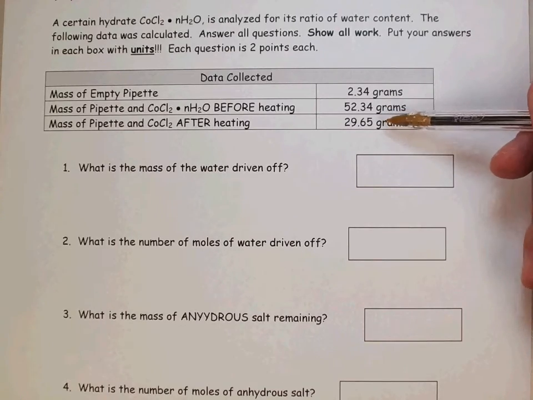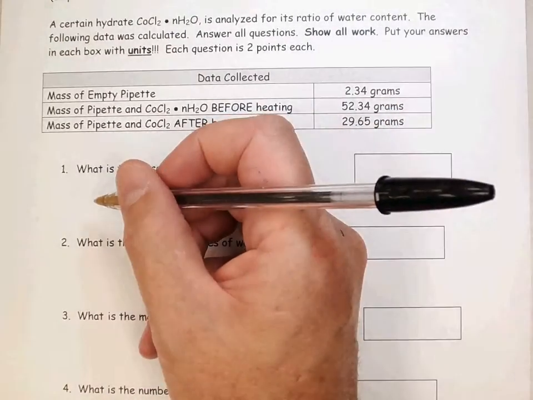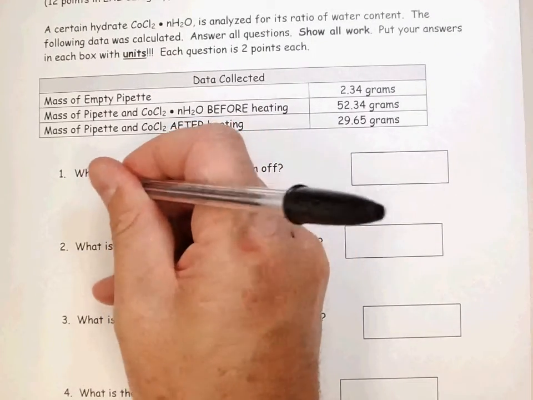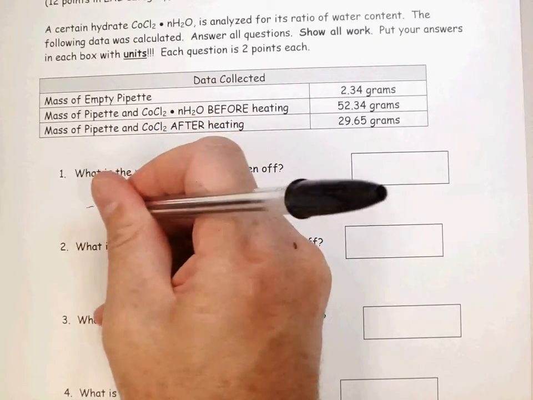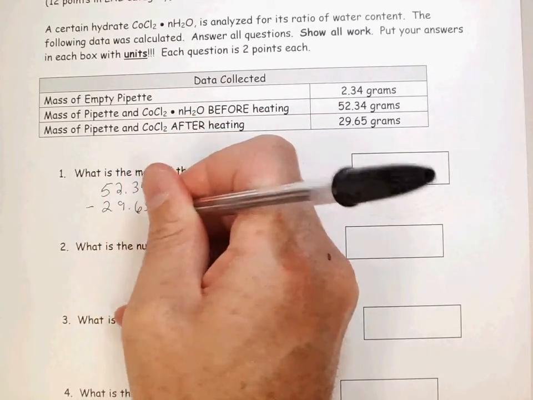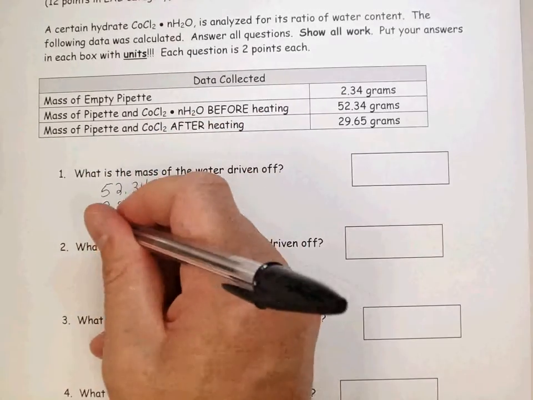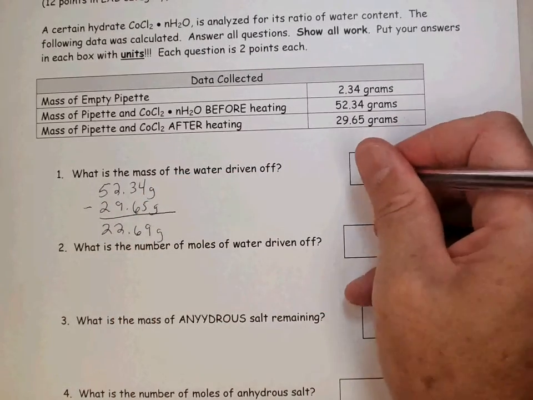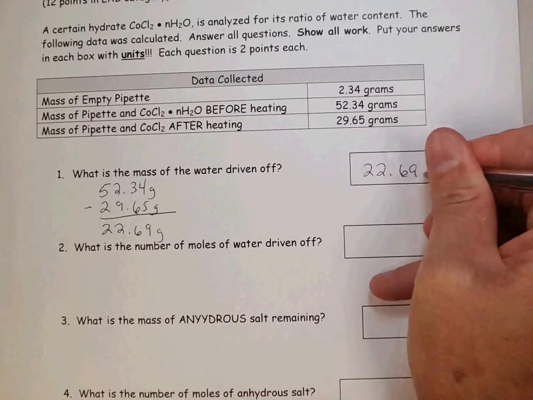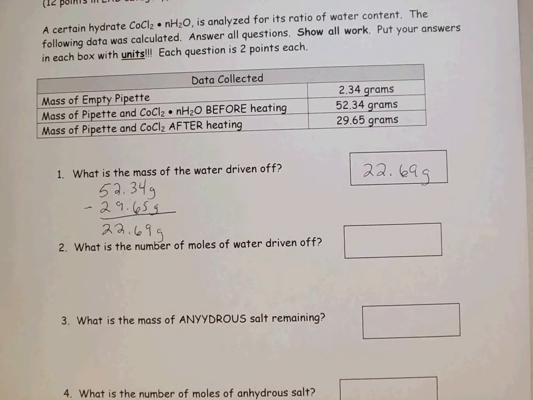So all we do is we take the 52.34 grams, we subtract it from the 29.65 grams, and we take the difference, which is 22.69 grams. So we have 22.69 grams of water that was driven off.